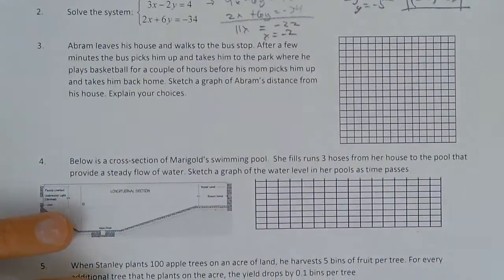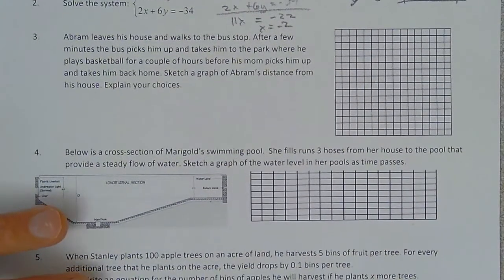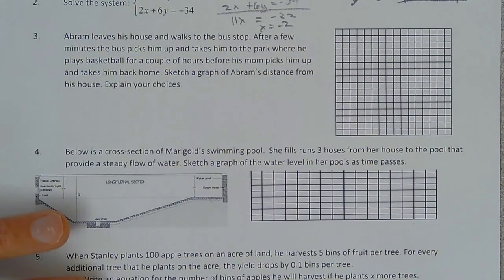All right, Abram leaves his house and walks to the bus stop. After a few minutes, the bus picks him up and takes him to the park where he plays basketball for a couple of hours before his mom picks him up and takes him back home. Sketch a graph of Abram's distance from his house and explain your choices.